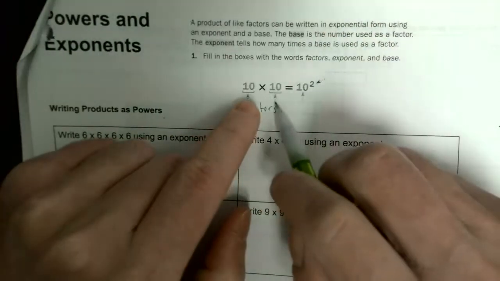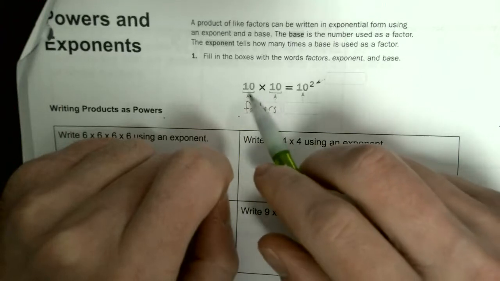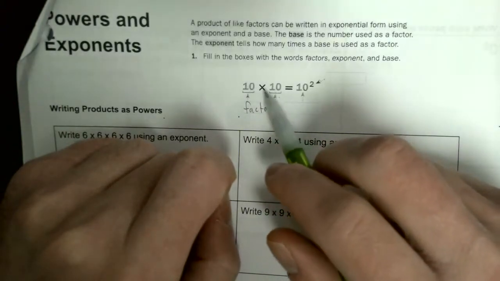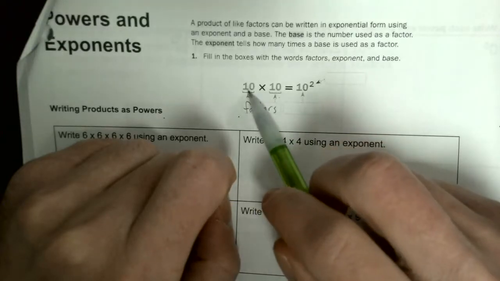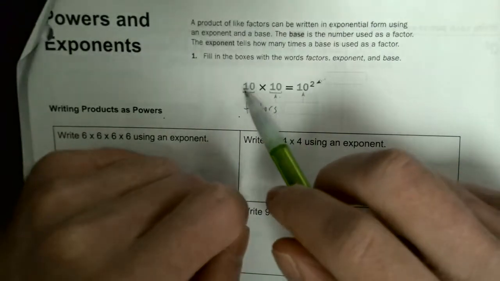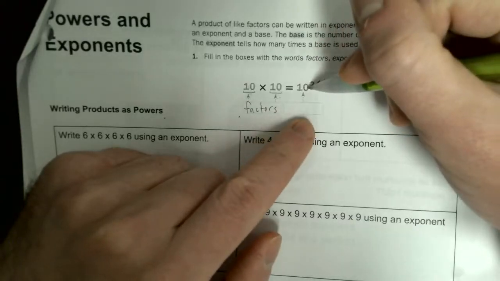What's key here is that both of the factors are the same number. If this was 7 times 10, we couldn't write it using an exponent. We can only use exponents when we're multiplying the same exact number by itself, more than once, sometimes several times. So we can write 10 times 10 using an exponent here.